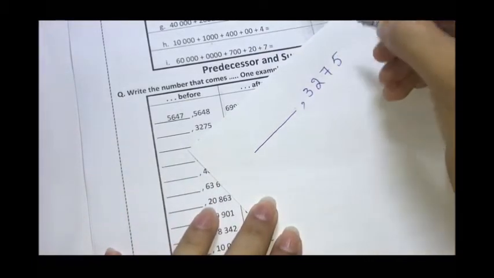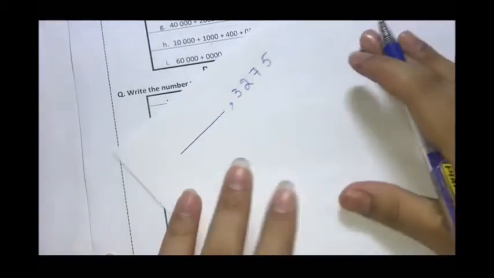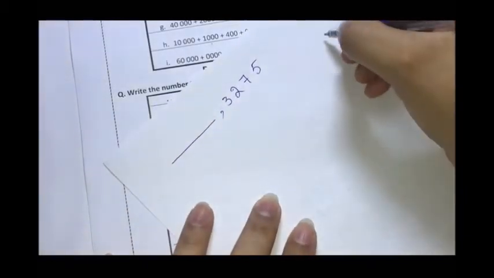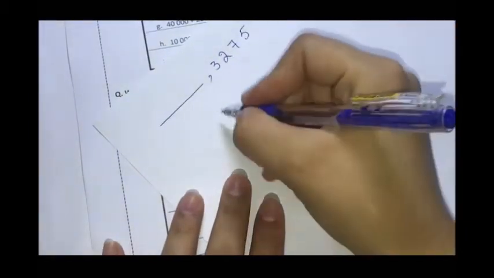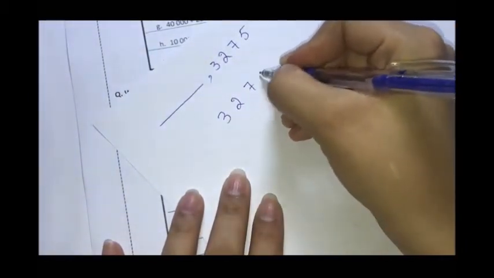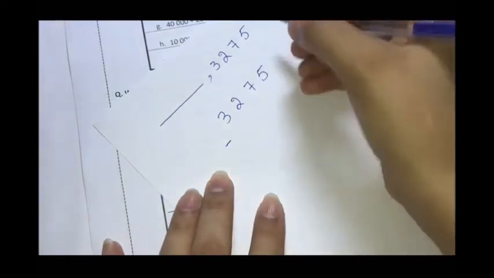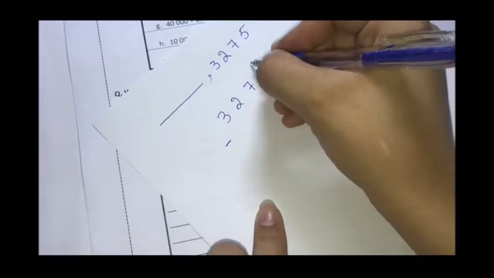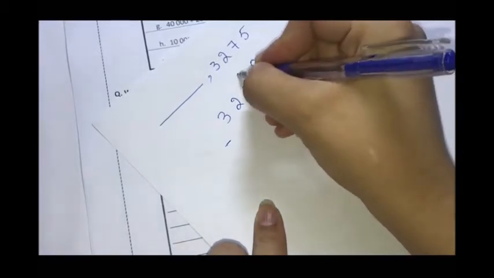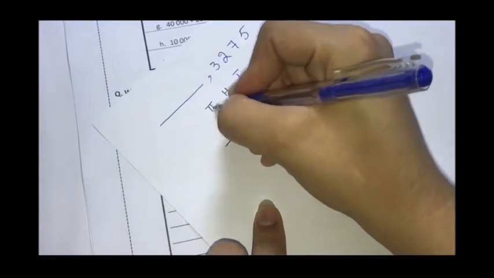First, we will mention the places: ones, tens, hundreds, and thousands.